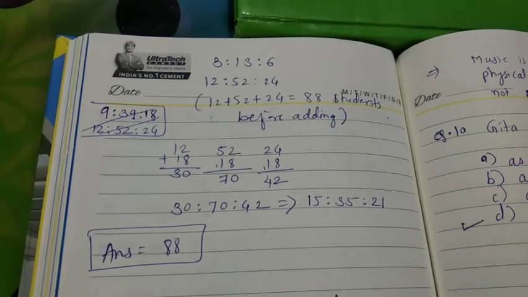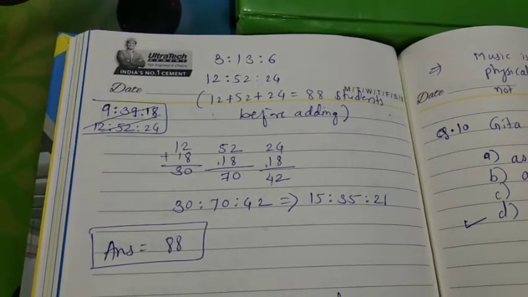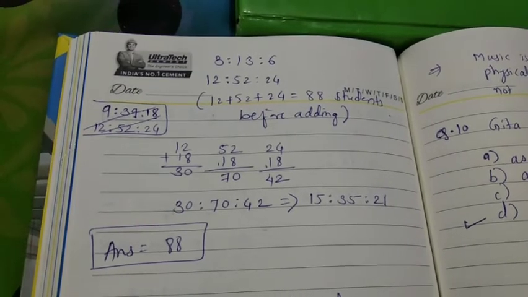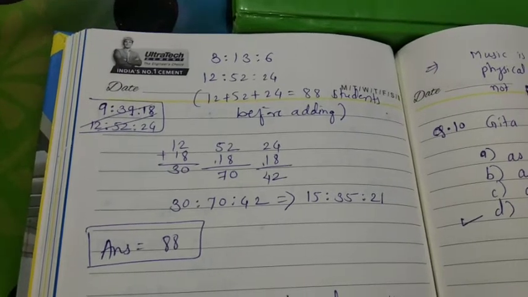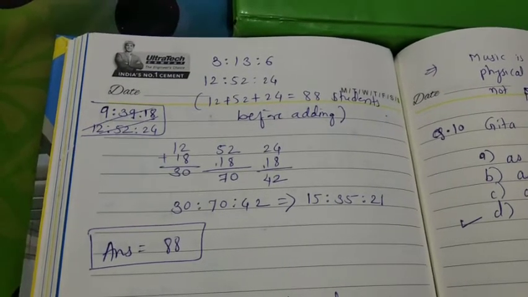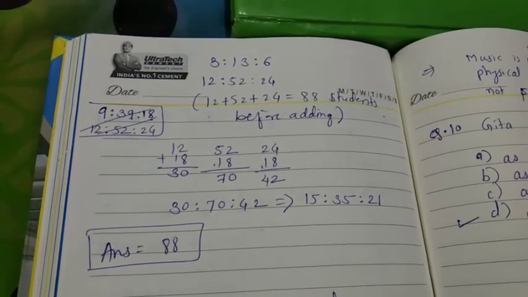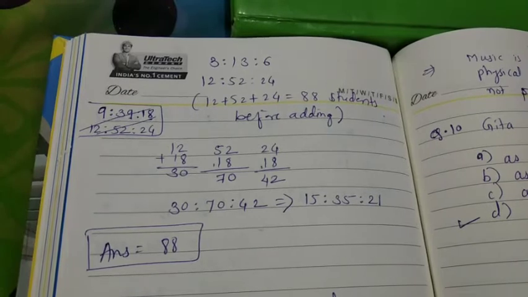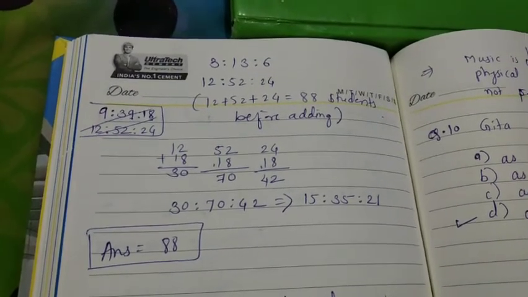When you add 18 students to each of these numbers, it becomes 30, 70 and 42. When you divide all these by 2, the ratio becomes 15 is to 35 is to 21, which is given in the question. So our assumption that it would be 88 students is correct. So the answer is 88.